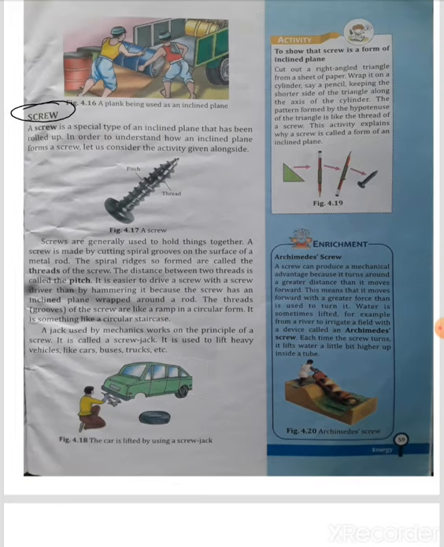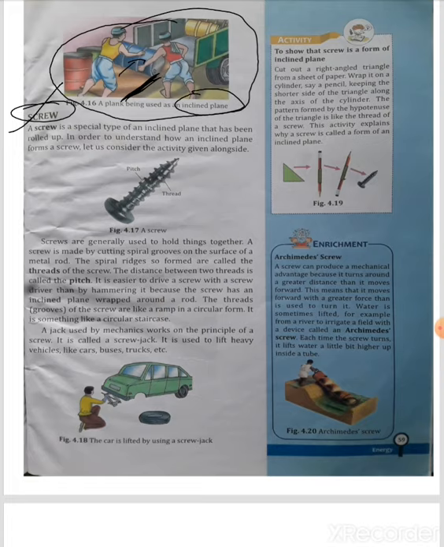Here you can see in the figure on page number 59 that there are laborers who are loading up the barrels at the back of the truck by pushing them. So here this plank is the inclined plane. Okay, now let's go to the screw. What is a screw? A screw is a special type of inclined plane.